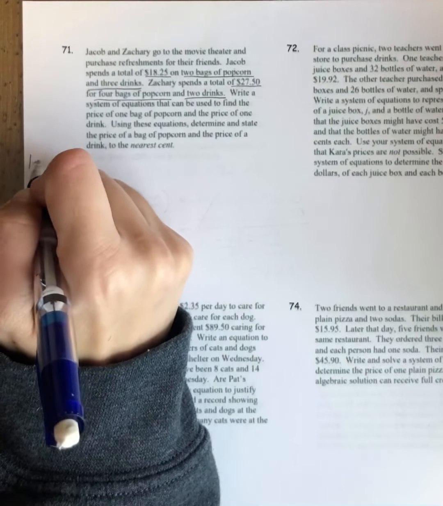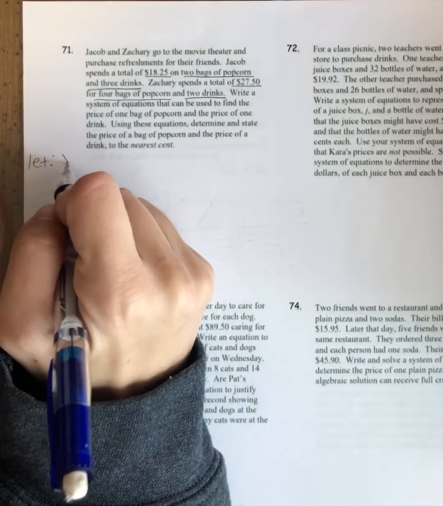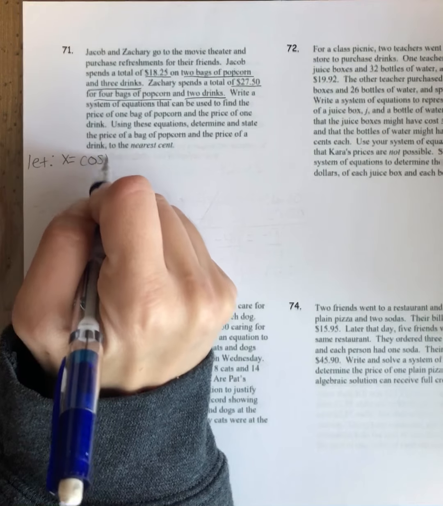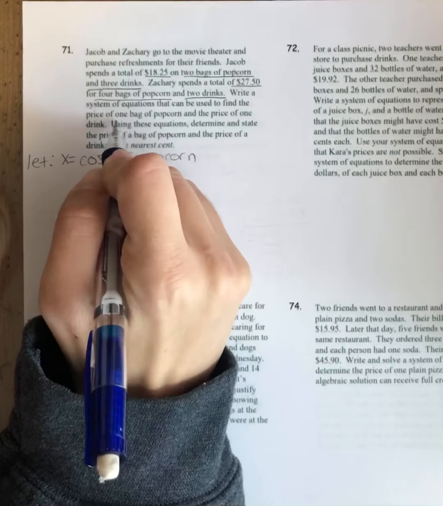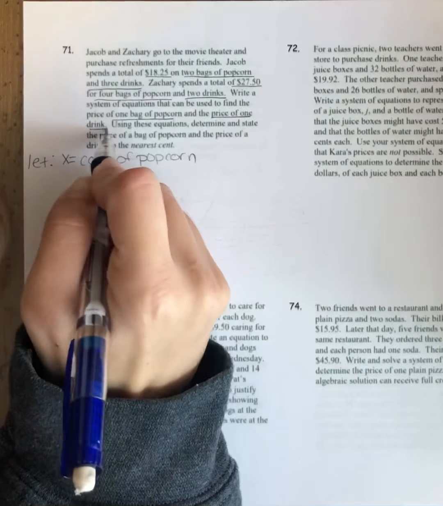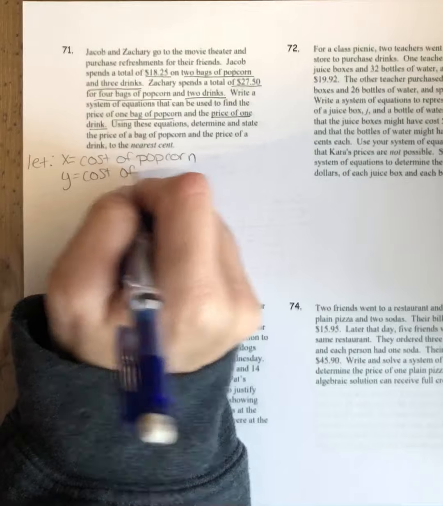So we need to make our own let statements because they don't do them for us. I'm going to use X and Y because I think they're easier than using the letters, because sometimes we can get confused if that's a number. So I'm going to say X is the cost of popcorn, because that's what we're talking about here, the cost of 1 bag of popcorn and the cost of 1 drink. And Y is the cost of a drink.